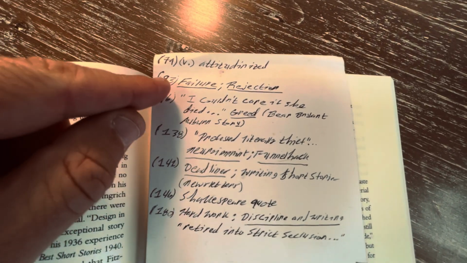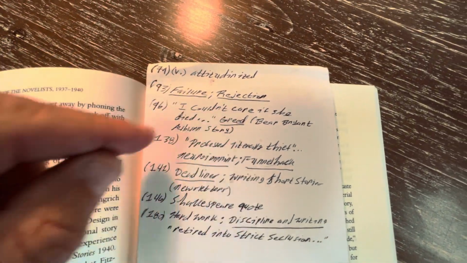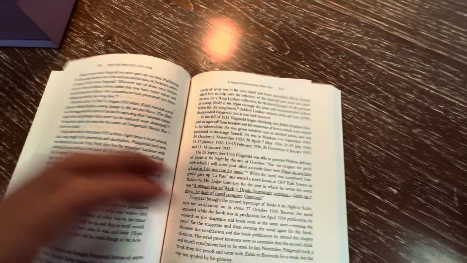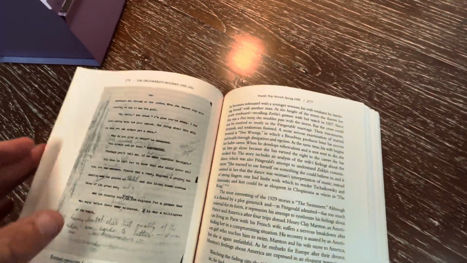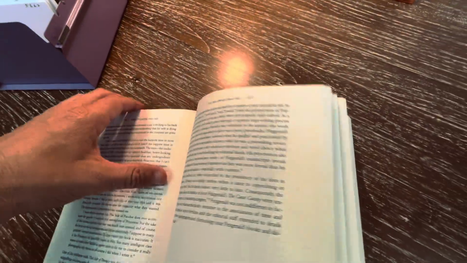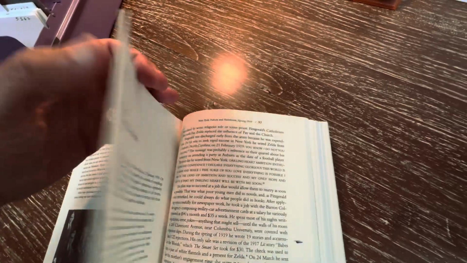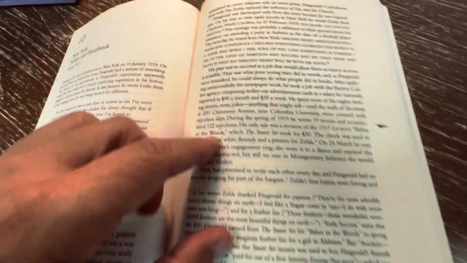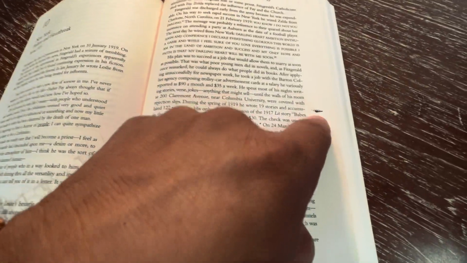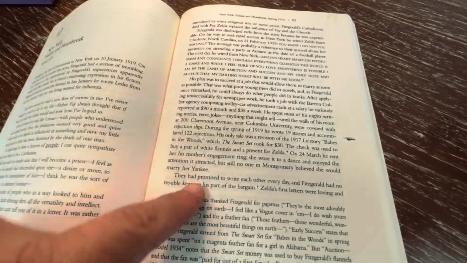So we're going to zoom in on number 93, failure and rejection. When I was reading page 93, I came across a fantastic piece. I'm going to show you kind of where it is, and it's essentially right here. I usually don't do this, but I marked it up. It's this passage right here.